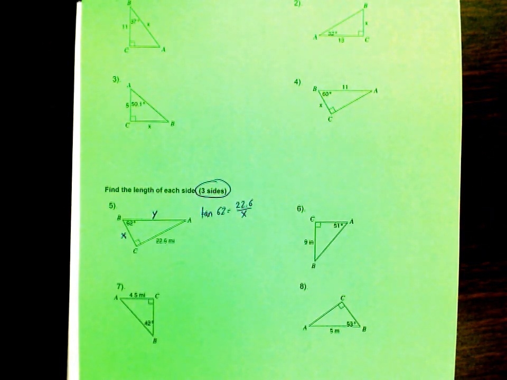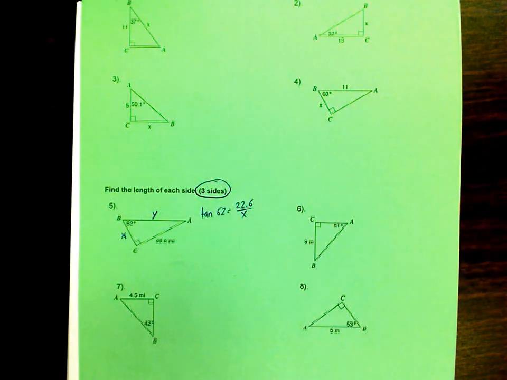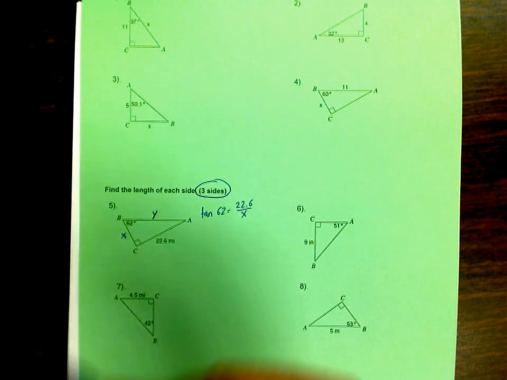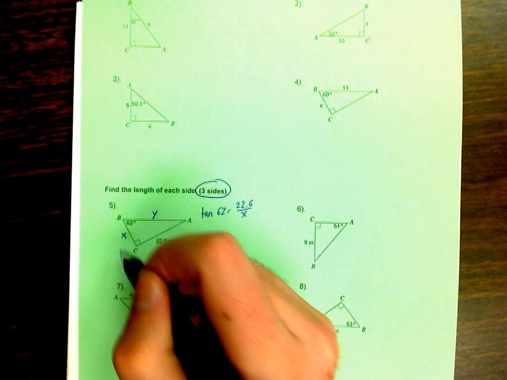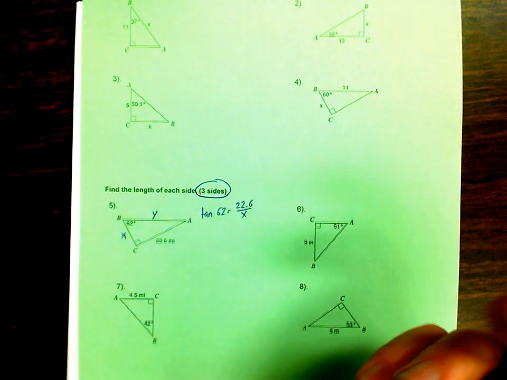Okay? But you could just as easily solve for the hypotenuse first and use the Pythagorean theorem to solve for the remaining third side. Okay? It's really up to you. You have a lot of freedom with that one.